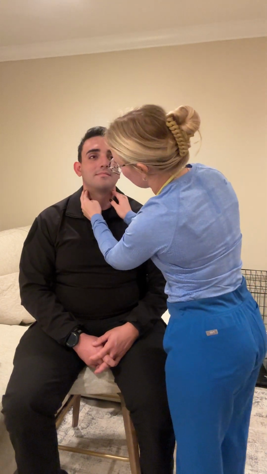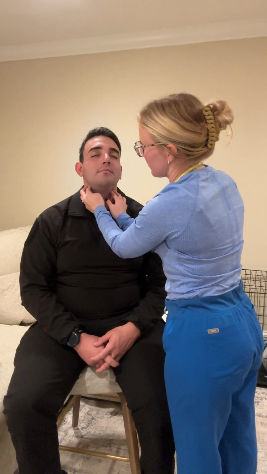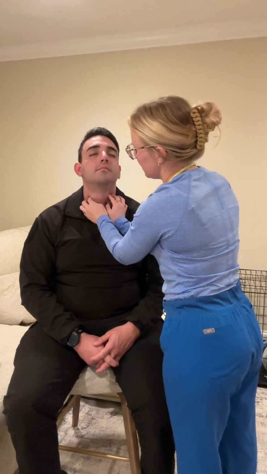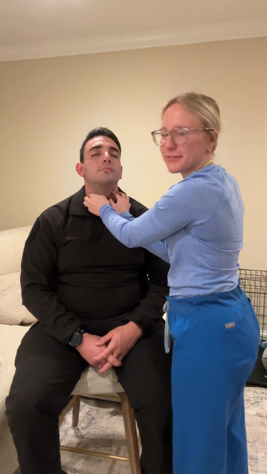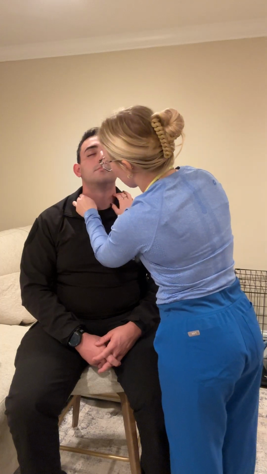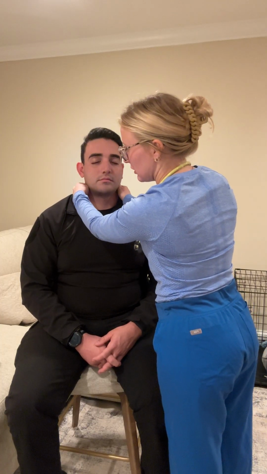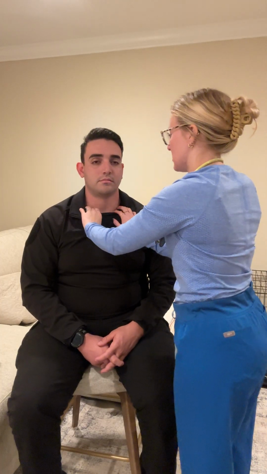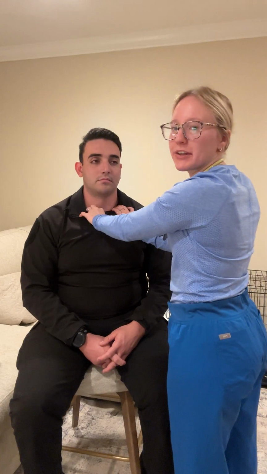We're going to be doing your superficial cervical, your deep cervical, which sometimes are a little hard to feel. We are going to do your posterior cervical. And then the last one is our supraclavicular, right above his clavicle. All right, so none of his lymph nodes were inflamed when I palpated them.